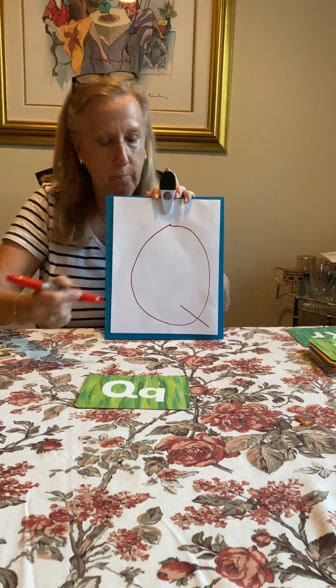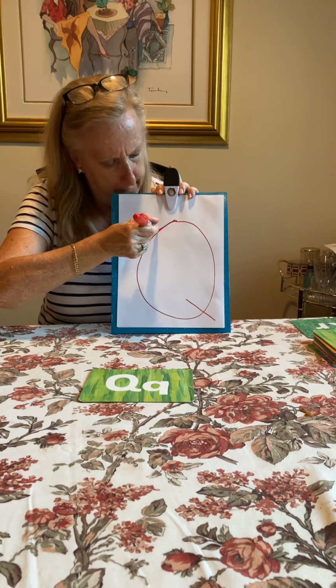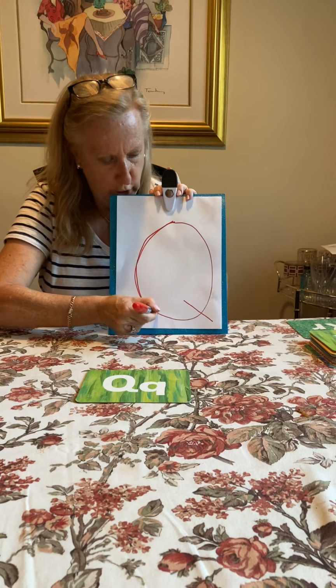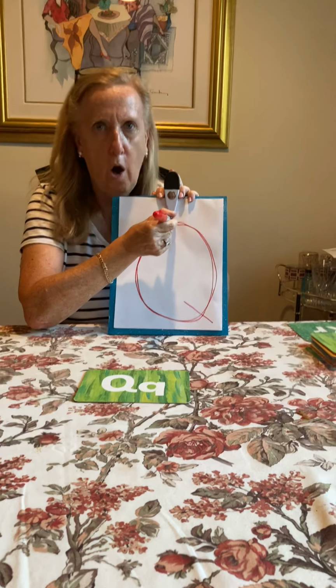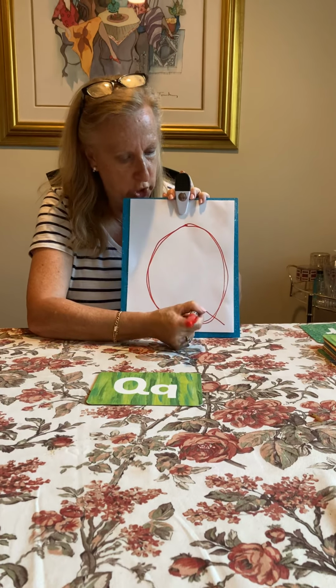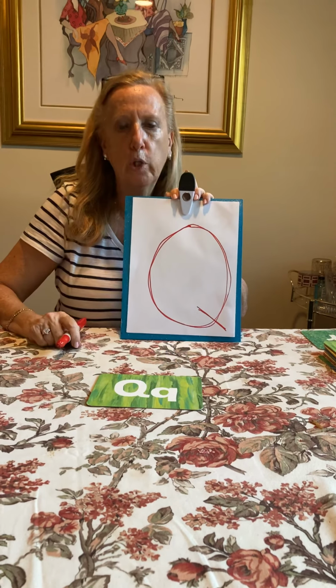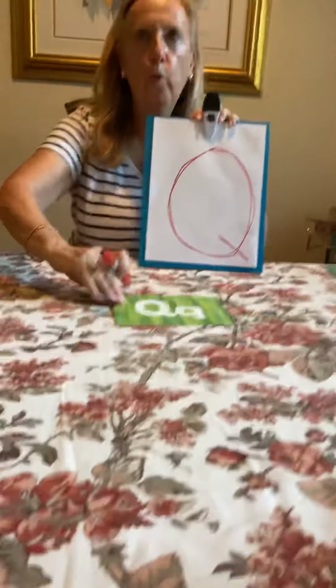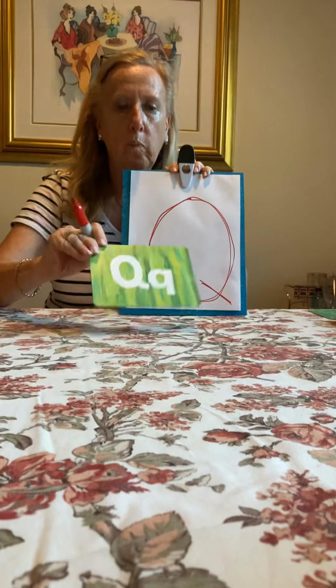Let's try it again. Start at the top. Make a big circle or oval, almost like the letter O. Then we're going to jump down to the bottom and put a line through the circle. And that's the letter Q.